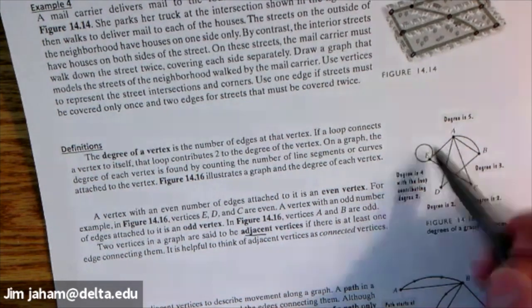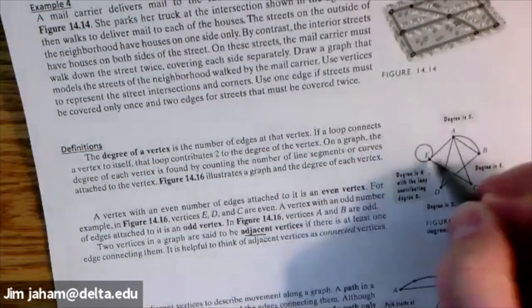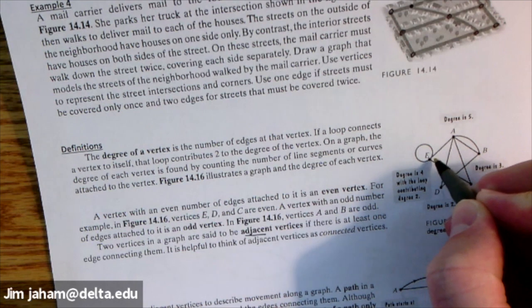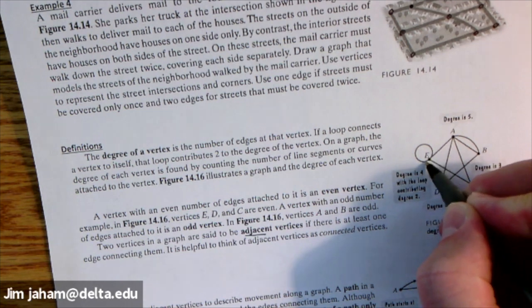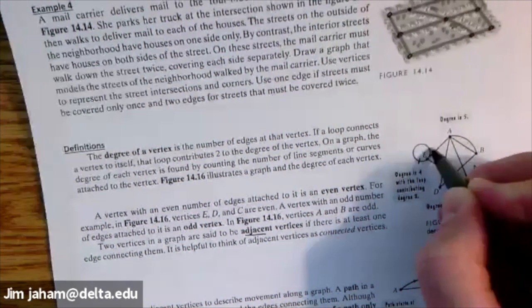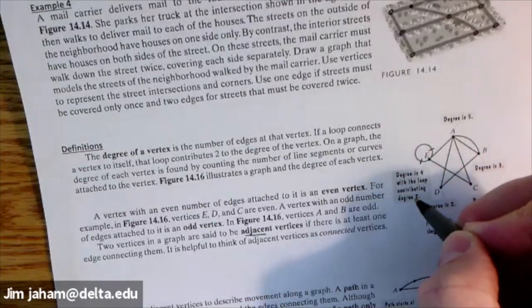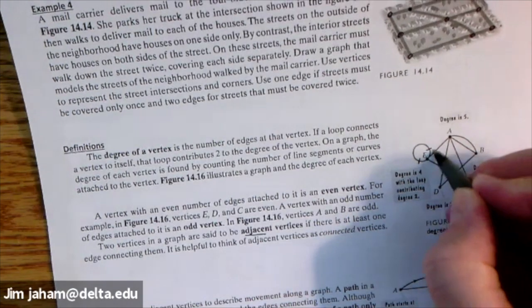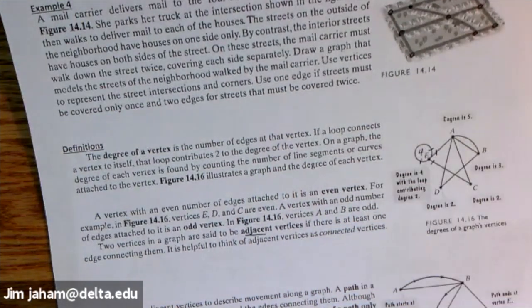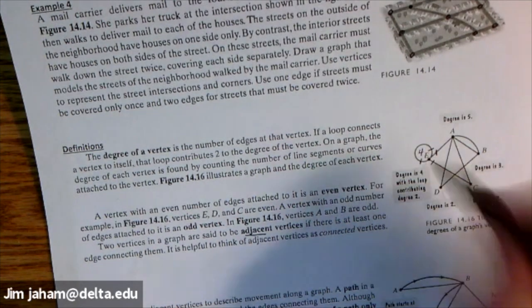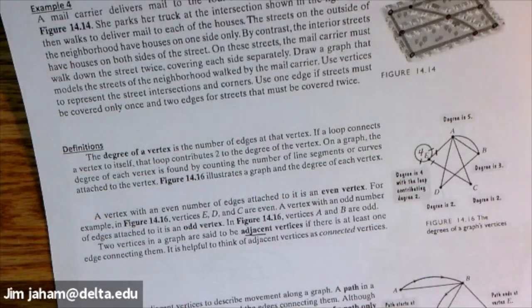The only other thing I would mention here is that if you have a loop, the way you count that degree is you have 1 degree leaving the vertex and 1 degree entering the vertex. So a loop is going to count as 2 on the degree. And then you have this edge, and then this edge. So the degree of E in this picture is 4. The loop counts as 2 different edges coming in.